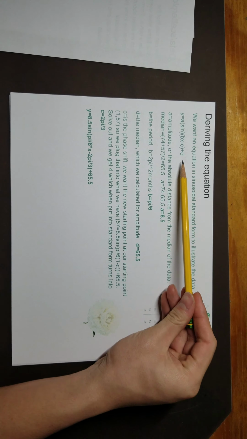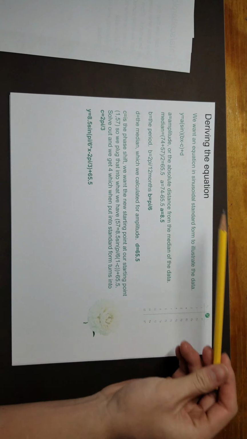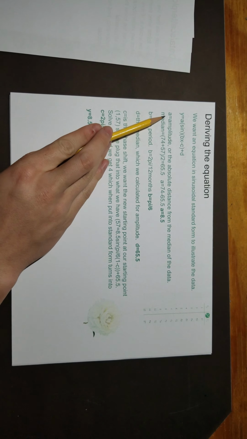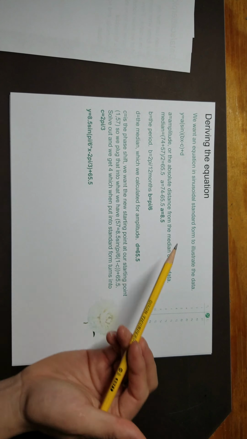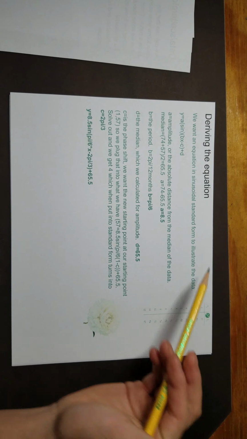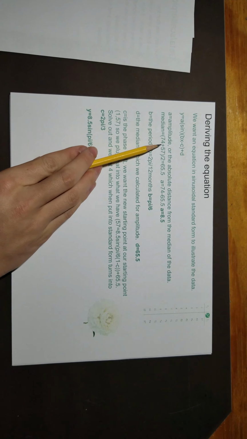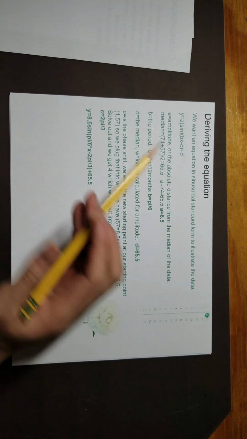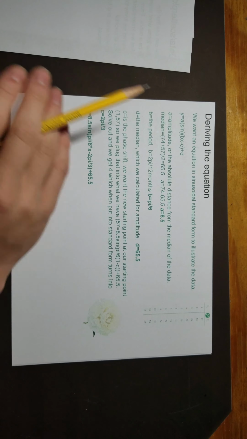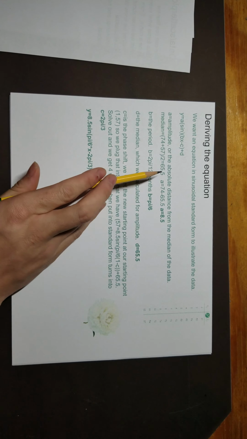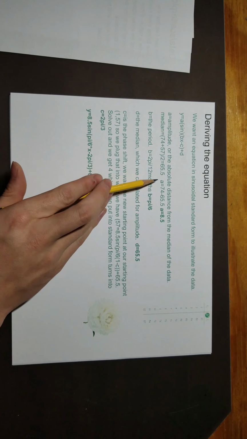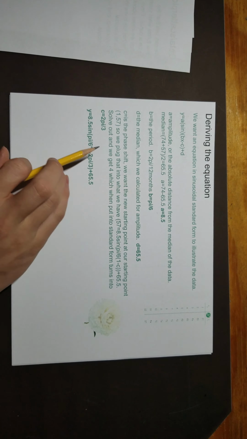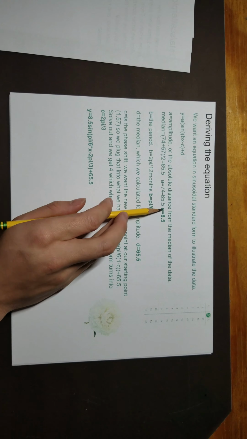Y equals a sin bx minus c plus d. A is the amplitude, or the absolute distance from the median of the data. The median, as we said, is 74 plus 57 divided by 2, 65.5. So the average of the entire year is 65.5 degrees, and it varies about 8.5 degrees. So 74 minus 65.5 is 8.5. Amplitude is 8.5.